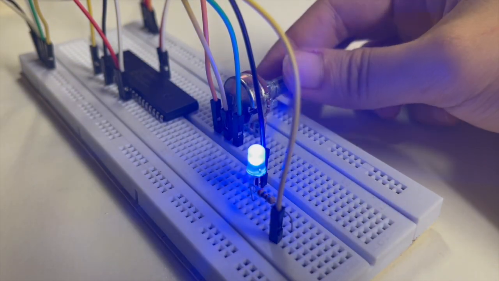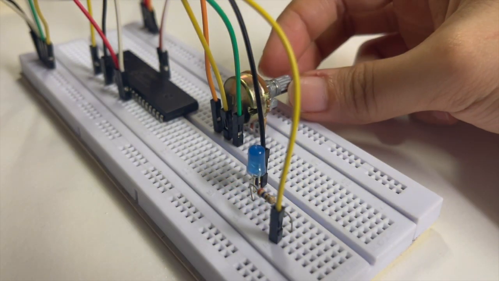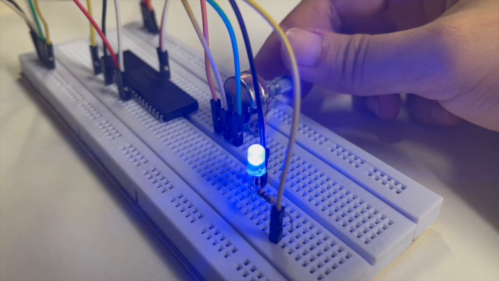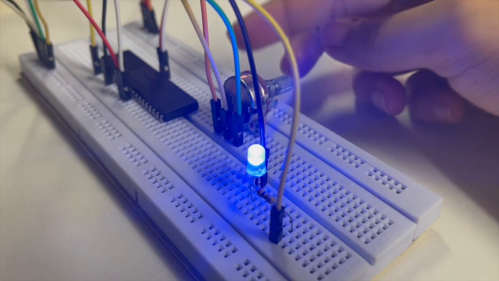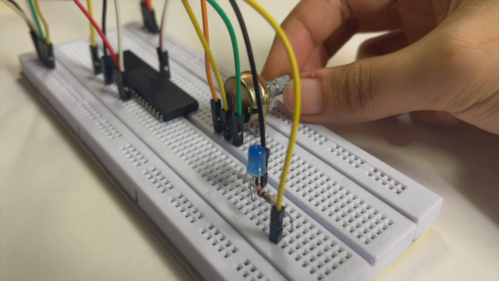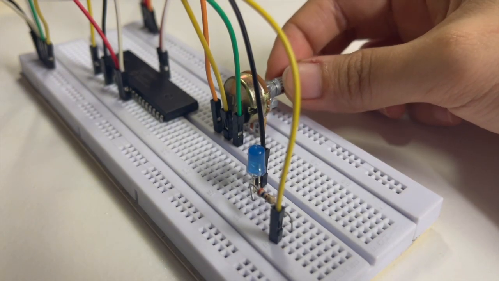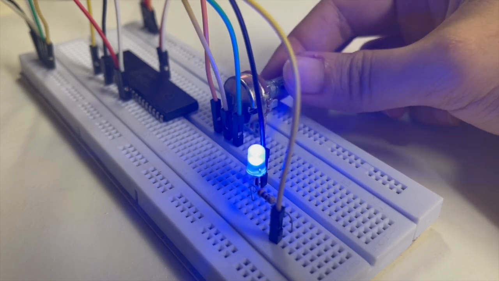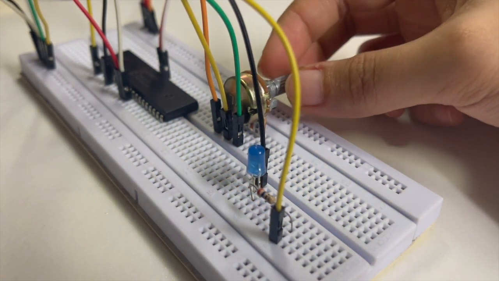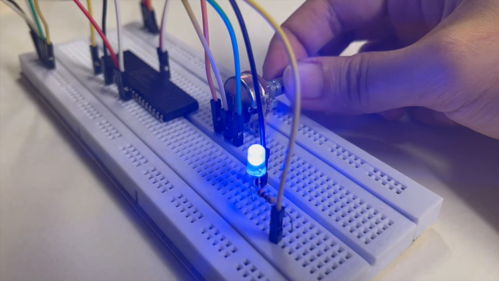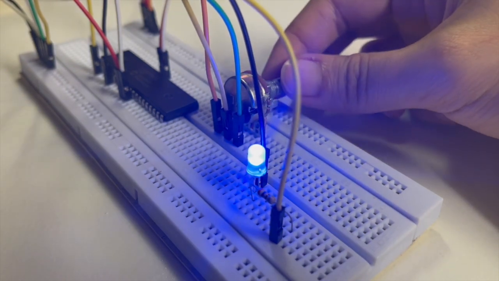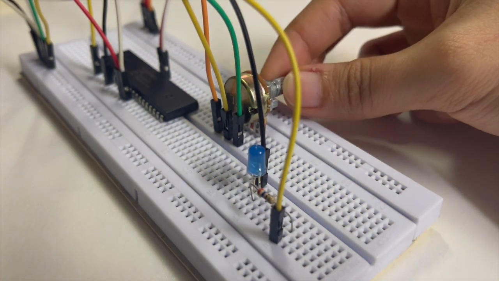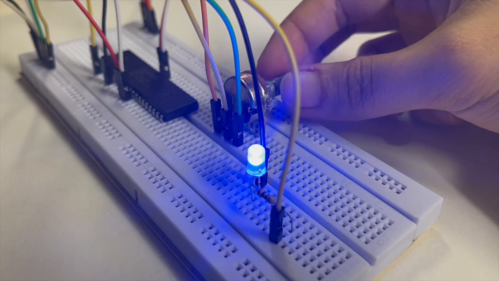The reason for this is that the amount of resistance that was set in the IC was read using the potentiometer. So when the value is less than 512, it turns off, and if it's greater than 512, it turns on, just like what we have in our code.